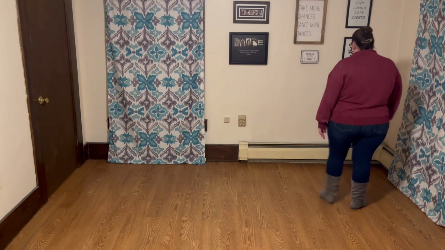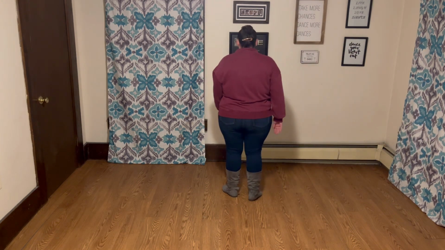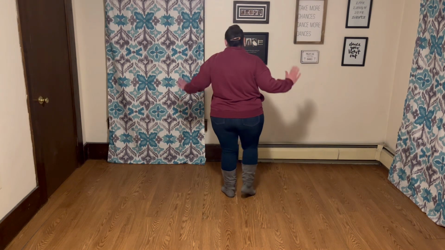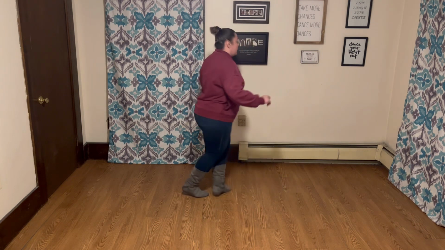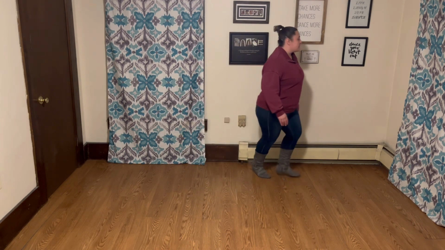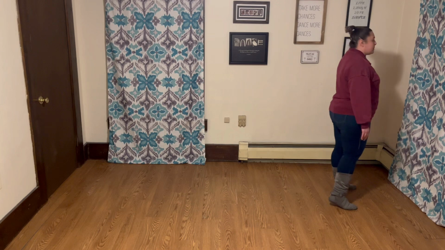So let's try that with some counts. Weight is on your left, rocking to the right. 1, 2, 3, and 4, 5, and 6, and 7, and 8.